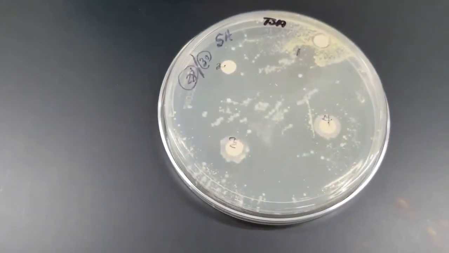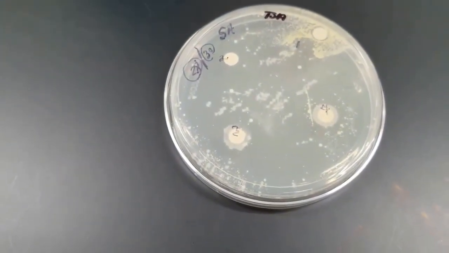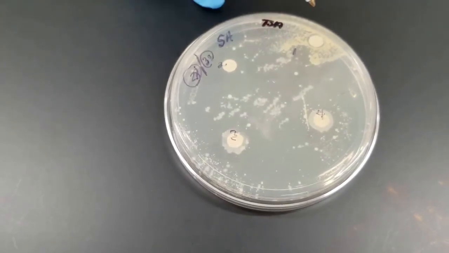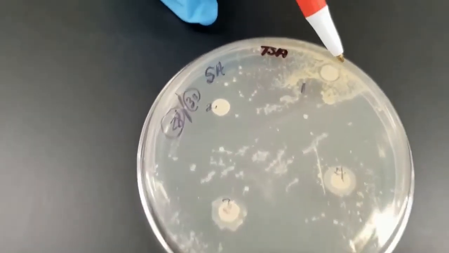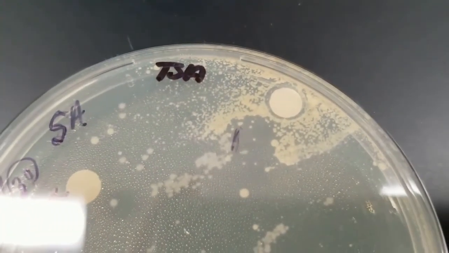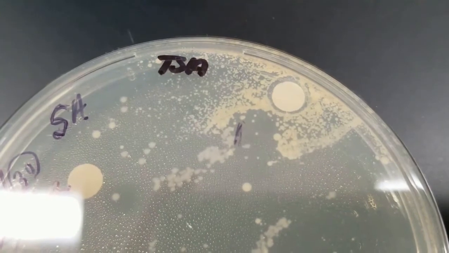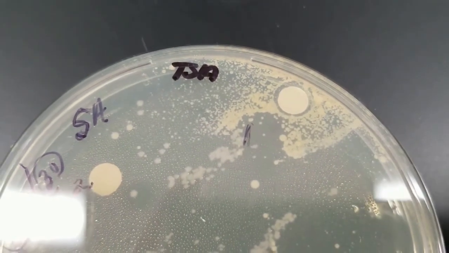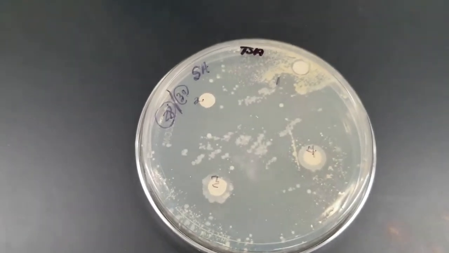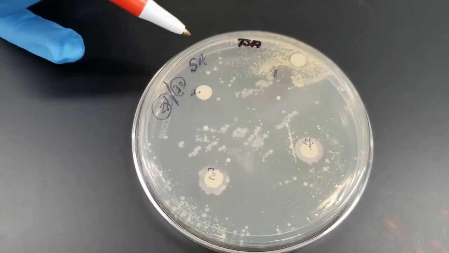Now, for the Staphylococcus aureus, we used the same chemicals. So number 1 was iodine. You can see there's a slight zone of inhibition around it. That is that slight zone where there's decreased growth or no growth. And you can actually measure that. The larger the zone of inhibition, the more effective it is at inhibiting the growth.